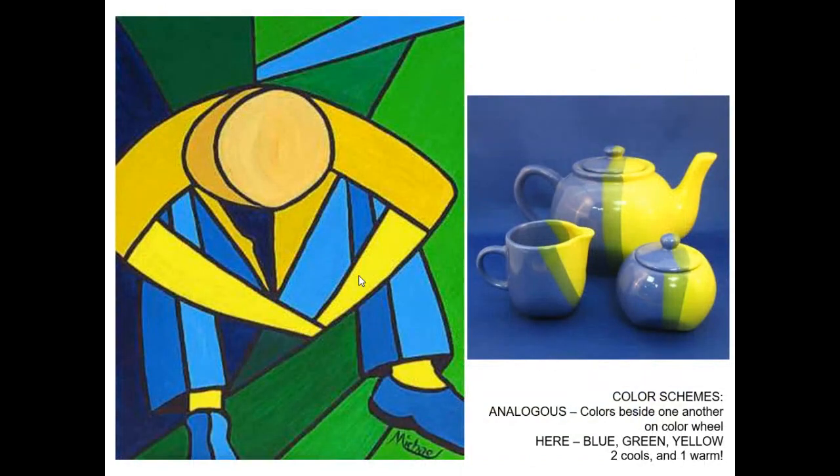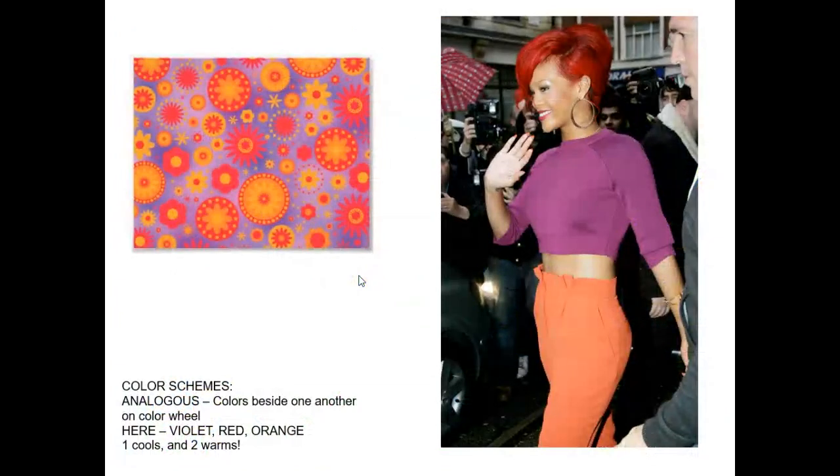In these examples, I see yellows, greens, and blues, both in the ceramics and in the painting. Those are still analogous colors, of course. Yellow is warm and blue is cool, but yellow plus blue equals green. They are side by side on the color wheel, so they still do look good together, but they give us a little more contrast between that warm and cool.